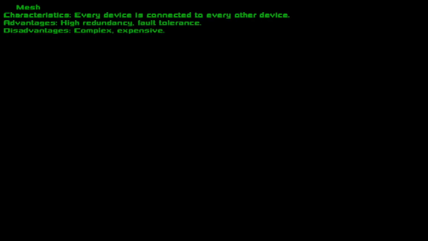Network topologies. Mesh. Characteristics: every device is connected to every other device. Advantages: high redundancy, fault tolerance. Disadvantages: complex, expensive.